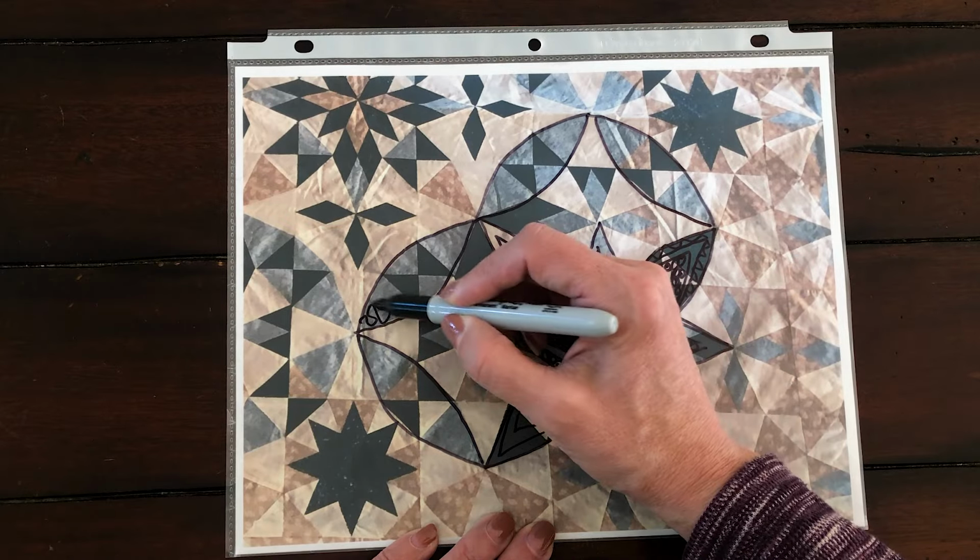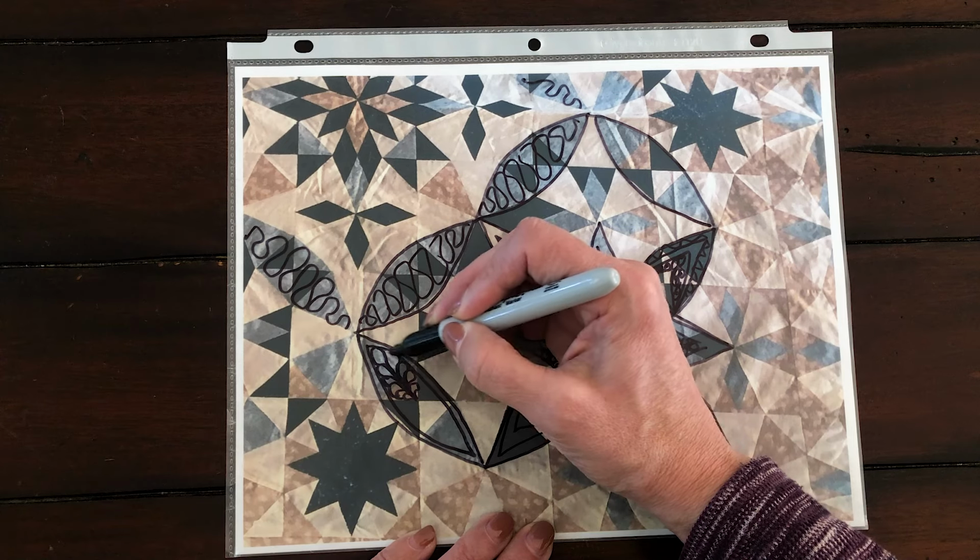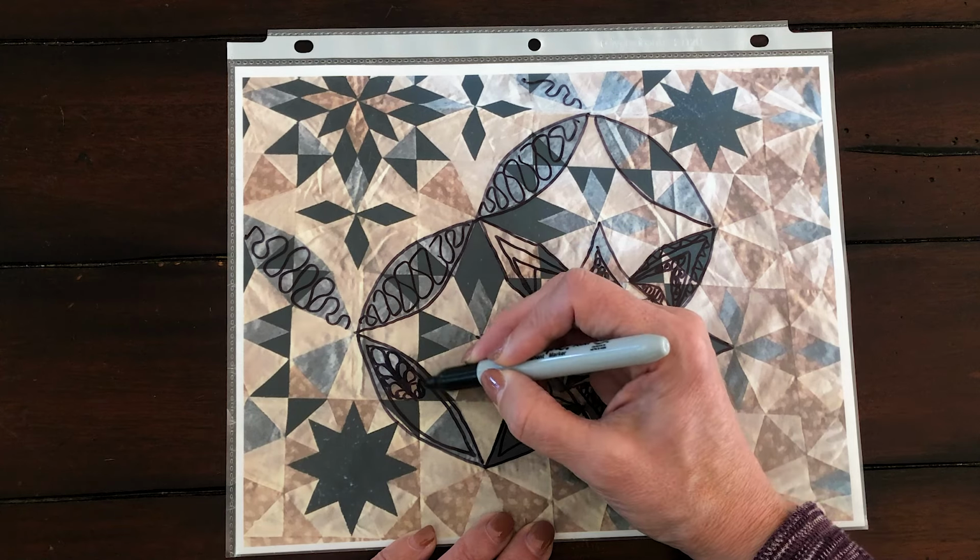Now these sections don't really frame anything, so I'm going to make just a little channel on those and then bring in that feather design again. So, beautiful feathers. Okay, and then I would continue the feathers over here as well.